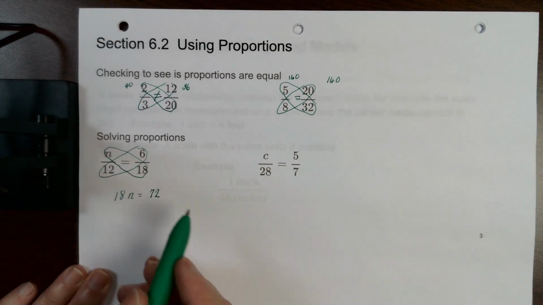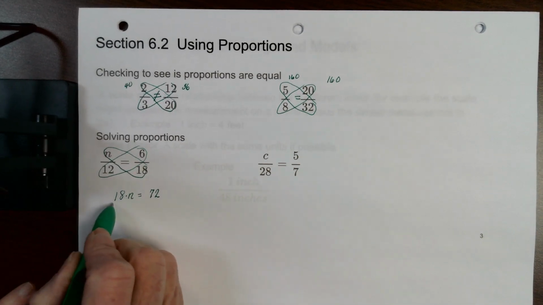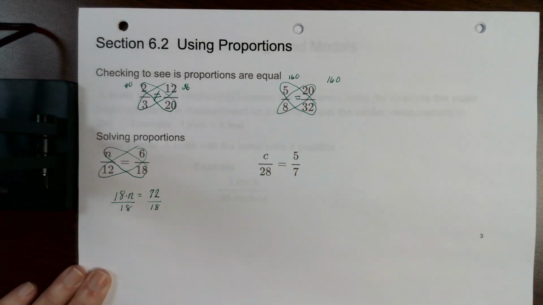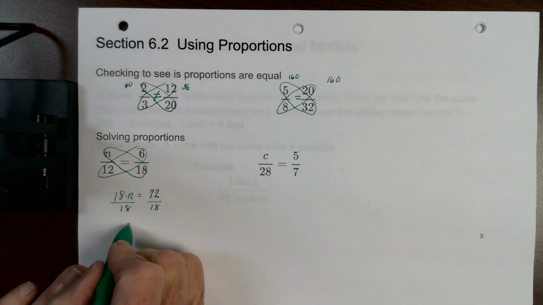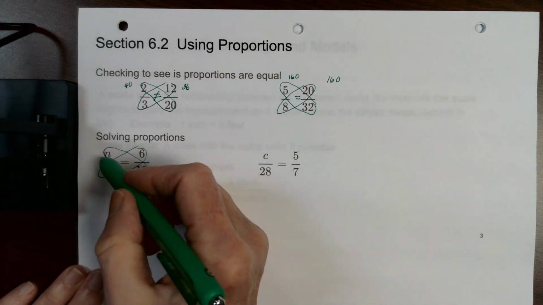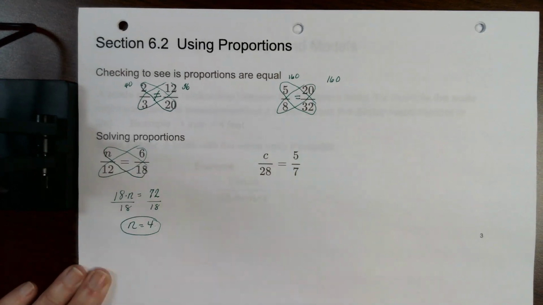Now to finish this problem, obviously my 18 is multiplied by the n, so I would have to divide to get rid of it. So 72 divided by 18 is 4. So n is equal to 4. So 4 would be what would make this proportion true.